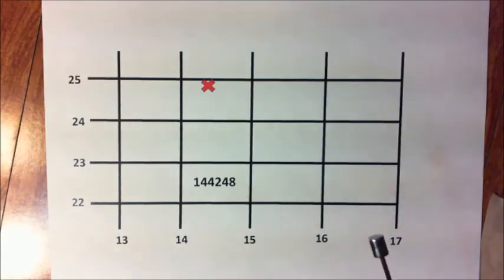Alright, so hopefully that's enough to get you to understand the concept of grid coordinates.